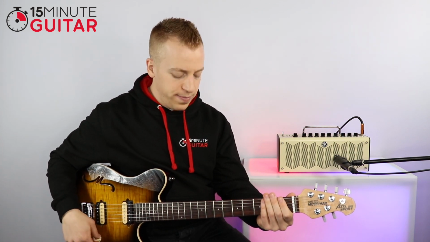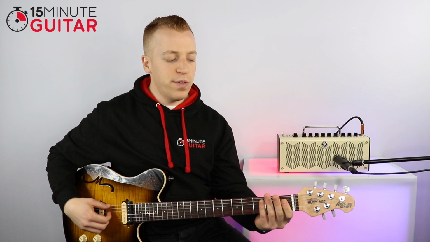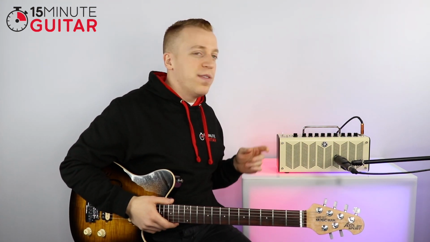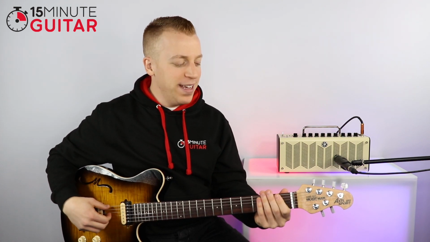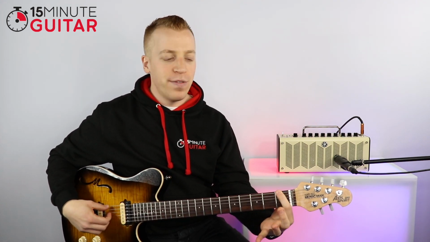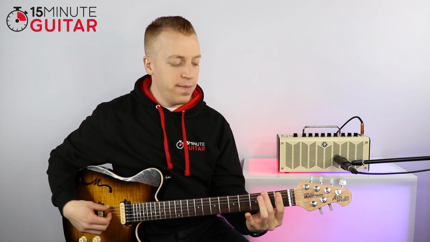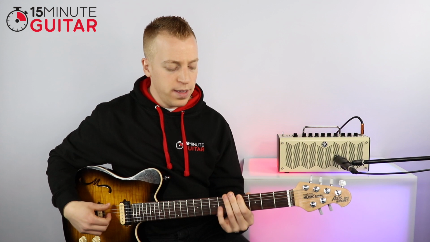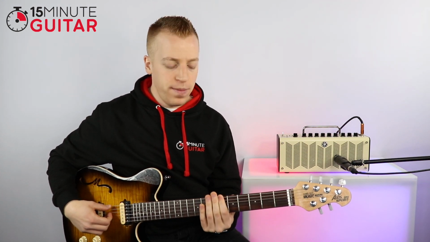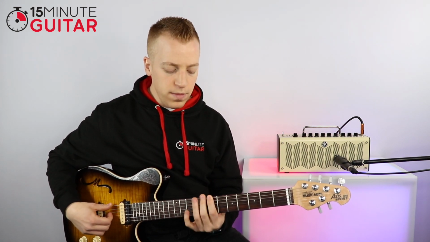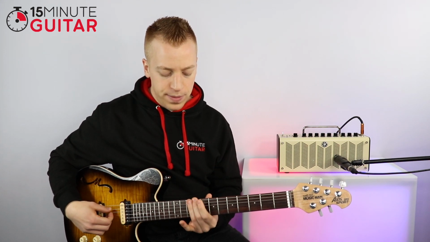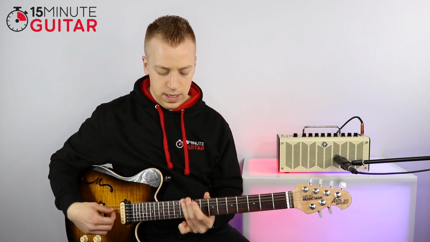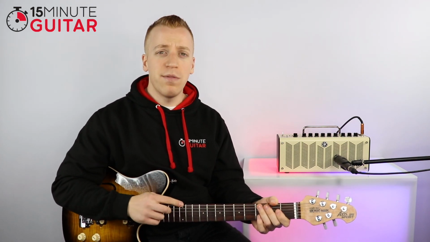Starting from the low string, the open string, open E is the first note we hit. So we start from the open E. Next one up is F, F sharp, G, G sharp, A, A sharp, B, C, C sharp, D, D sharp, and E. We've done a full cycle from E to E, back at the 12th fret there.